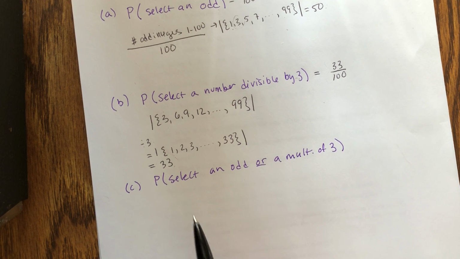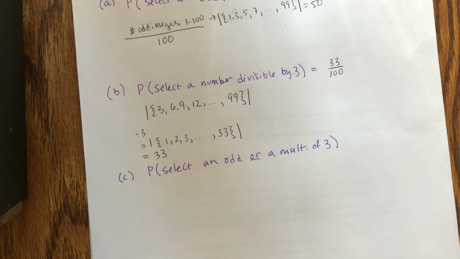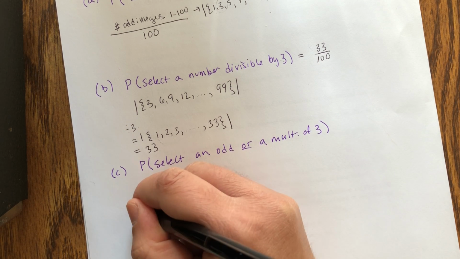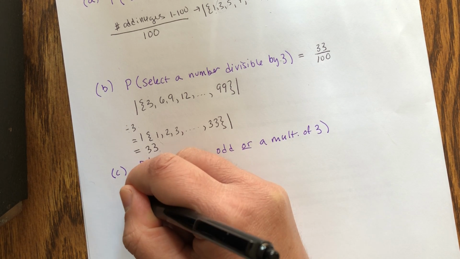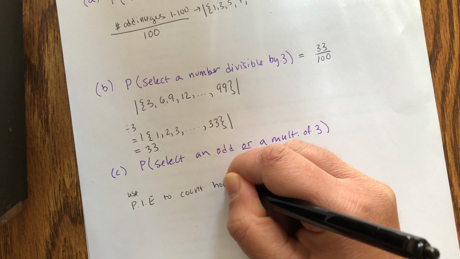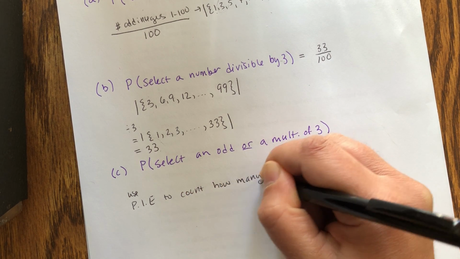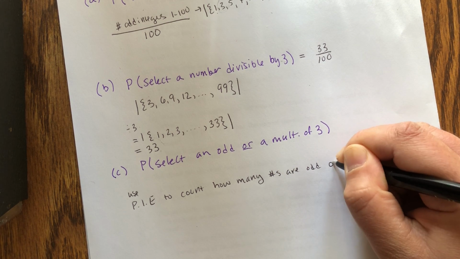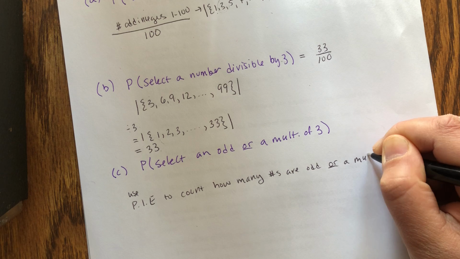Okay, so how do we count the number of numbers that are odd or a multiple of 3? It's an OR statement, so it's like the addition principle, but there's overlap, which means we need to use the principle of inclusion-exclusion to count how many numbers are odd or a multiple of 3.